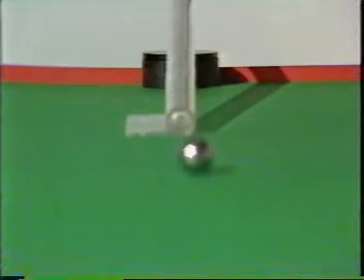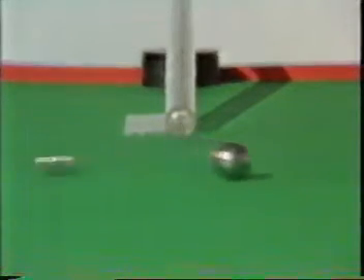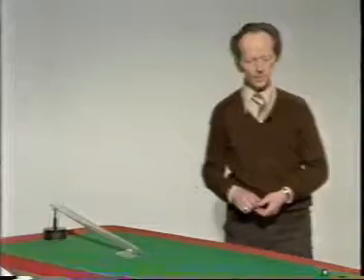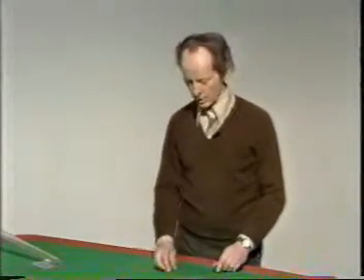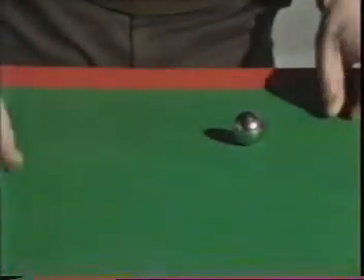Now, if electrons really are particles, then they ought, like any respectable particle does, to behave in a certain way when they have collisions. In collisions, there's a moment of impact during which there's an exchange of energy.